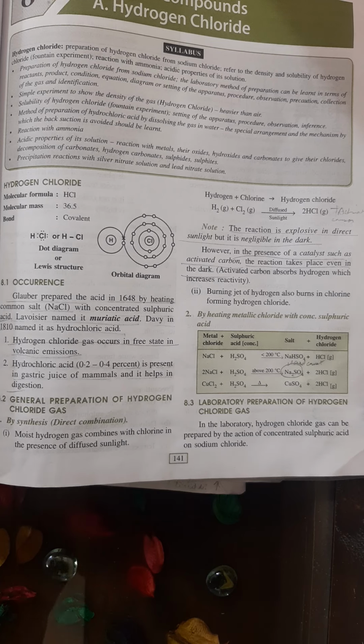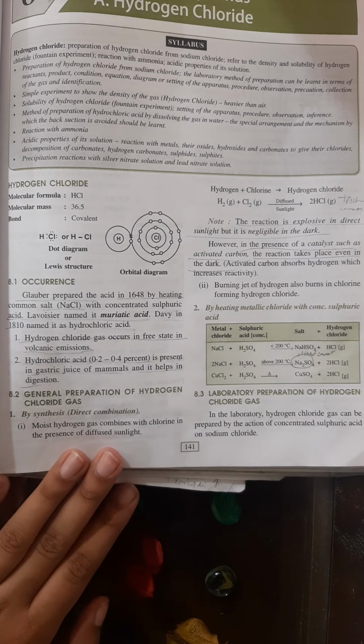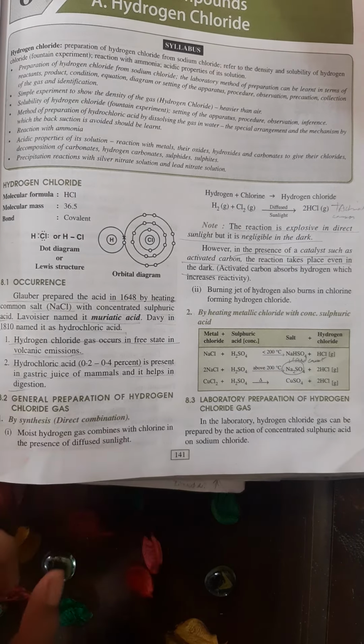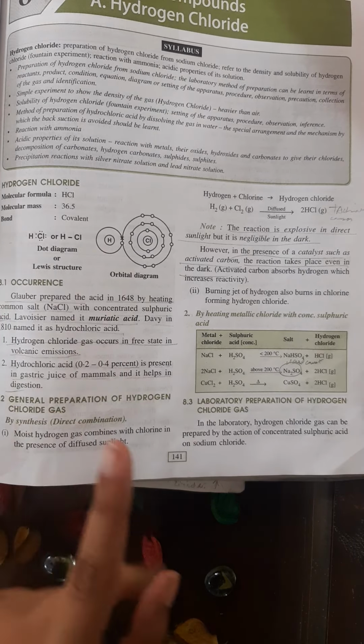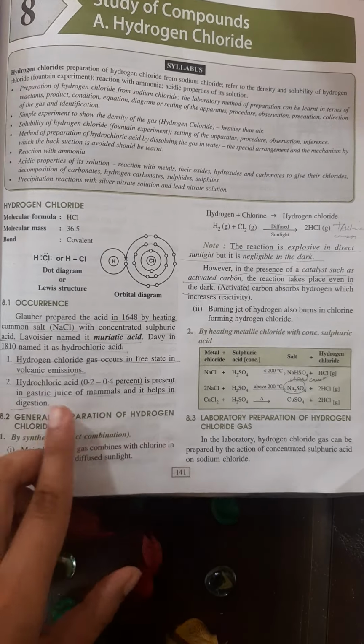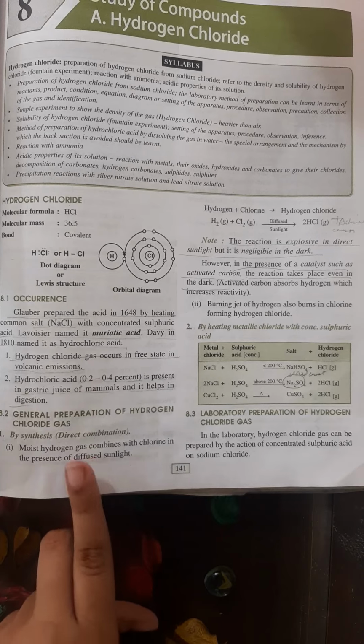Okay, so firstly we must come to the general preparation of hydrogen chloride gas. You need to remember the difference between hydrogen chloride gas and hydrochloric acid. Hydrochloric acid is an acid while hydrogen chloride is a gas.